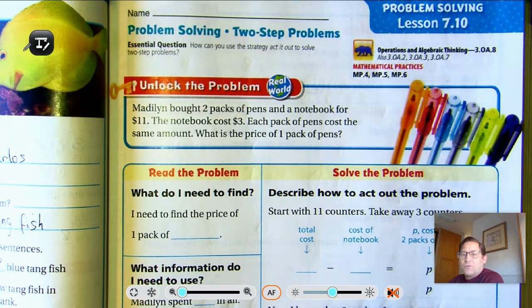Hello, everybody. So we're going to cover problem solving lesson 7.10. We're on page 303 of the third grade textbook. And our topic is problem solving two-step problems. And our essential question for today's lesson is, how can you use the strategy act it out to solve two-step problems?